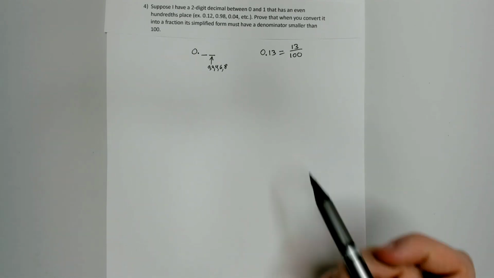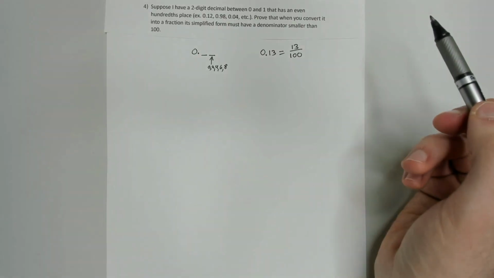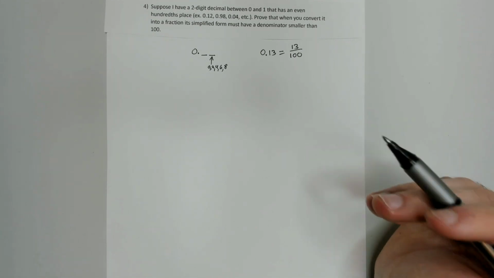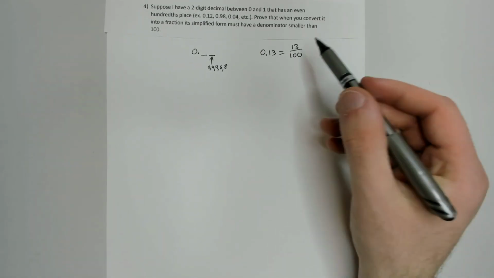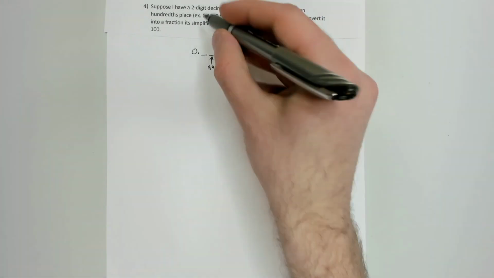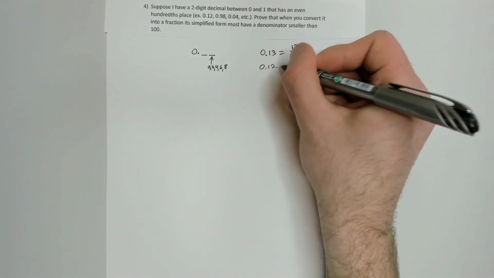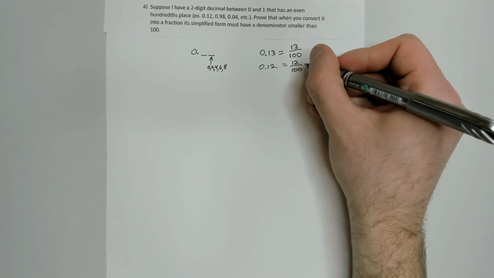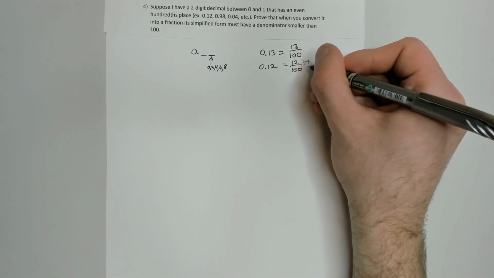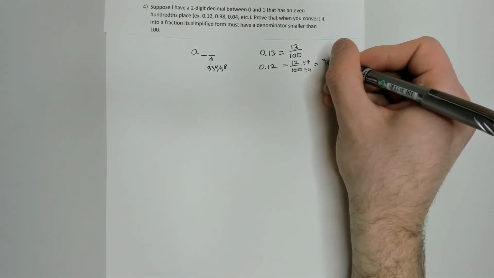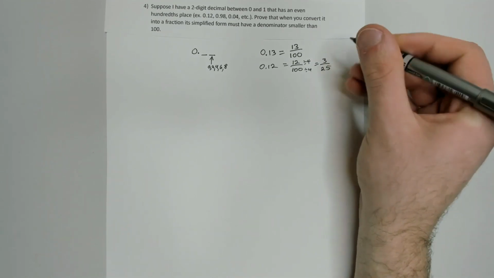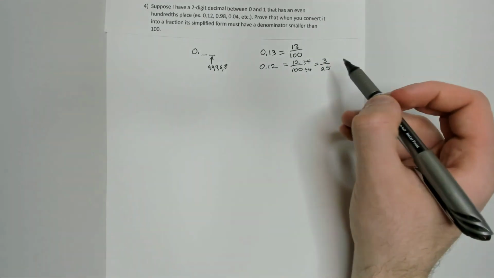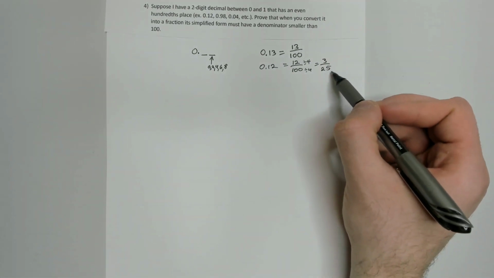But what this is claiming is that if it ends in an even number, that is going to be a simplifiable fraction. It can be simplified to something smaller than 100. So for example, the 0.12 we're given there, that's 12 out of 100. 12 and 100 are both divisible by 4, so if we divide them both by 4, we get 3 out of 25. So this is indeed a decimal that can be simplified to a fraction with a denominator smaller than 100. But that's just one example.